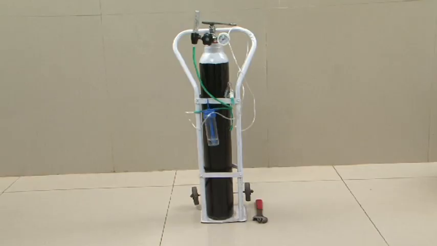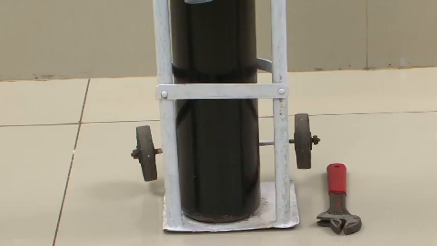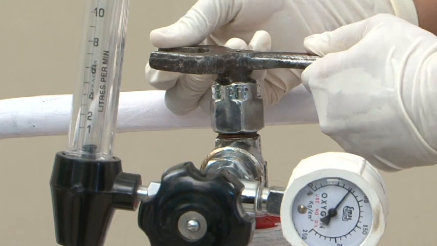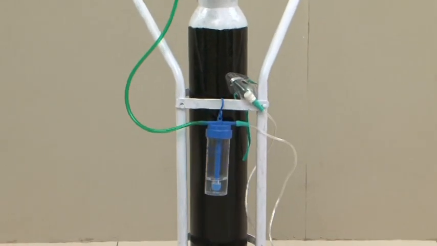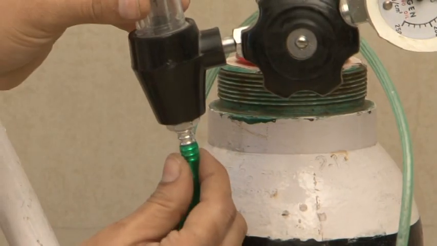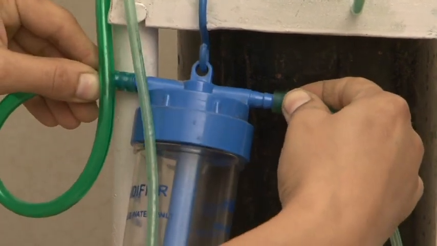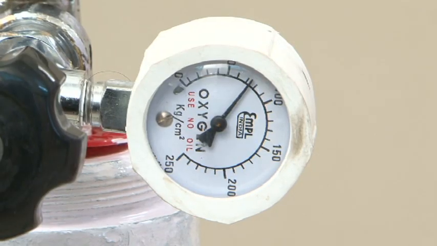If the cylinder is not opening, always keep the cylinder key and a toolbox handy for opening a new cylinder smoothly. No oxygen flow or bubbles in the humidifier: test joints and leakage in the tubing by immersing the tube in a bowl of water to check for bubbles, and check the pressure gauge to see if oxygen is finished.